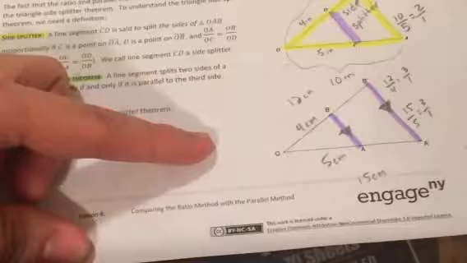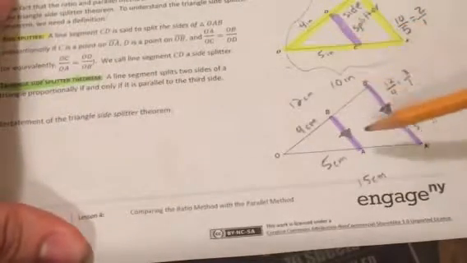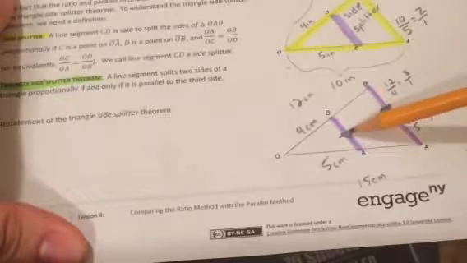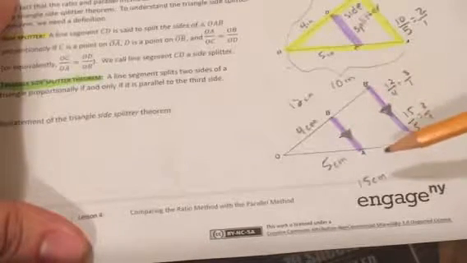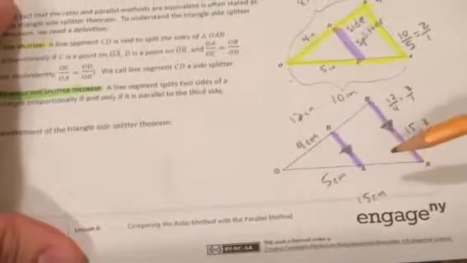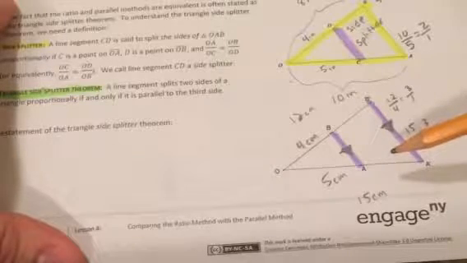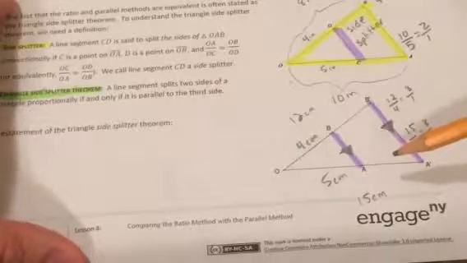It's very, very similar to the side splitter that we just learned. If these two are parallel, then the sides are proportional. And if the sides are proportional, then this has to be a side splitter. All right, so that's what the triangle side splitter theorem is.